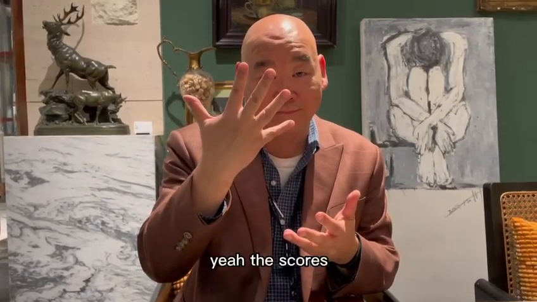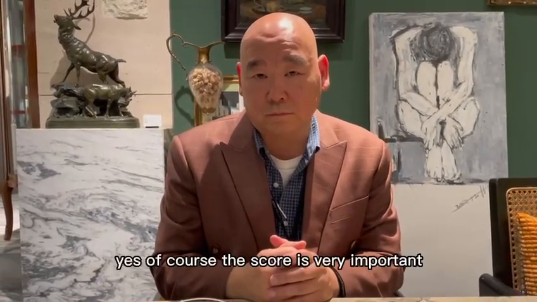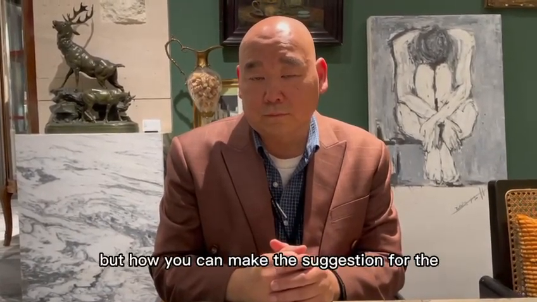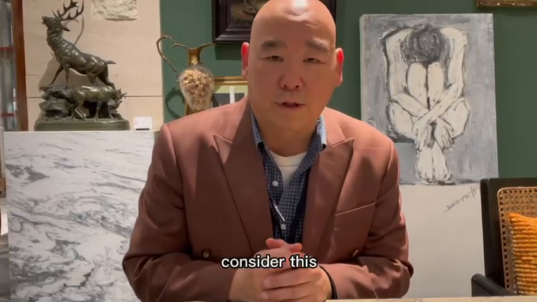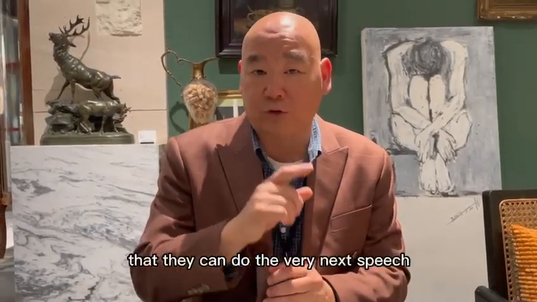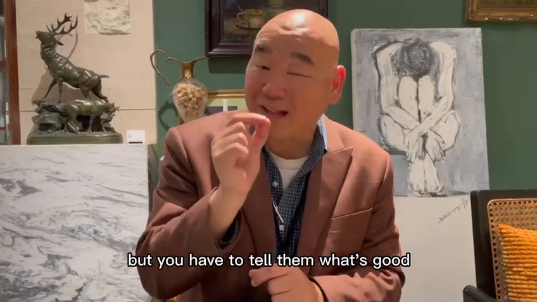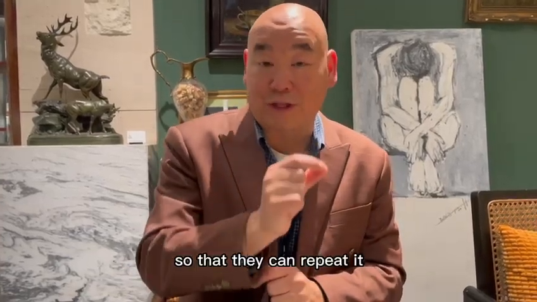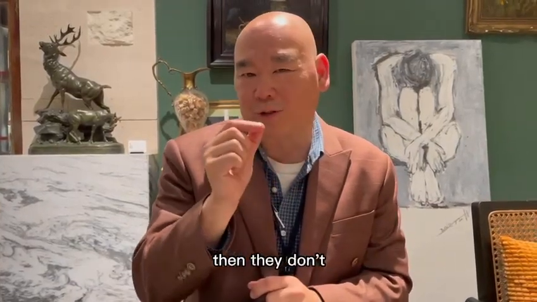Yes, the scores. Another part is about the suggestion part. Of course, the score is very important, but how can you make suggestions for the speakers to improve? Consider this. There are things that you can tell a speaker that they can do in the very next speech. Often those are the things that you find that are good, but you have to tell them what's good so that they can repeat it. If they don't know what's working for them, then they don't do it again.